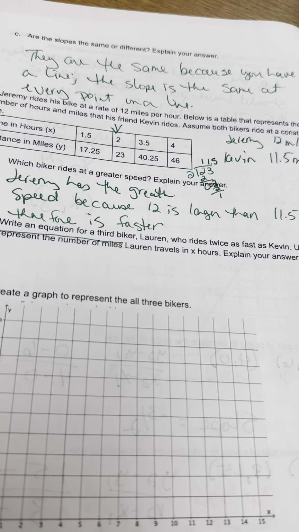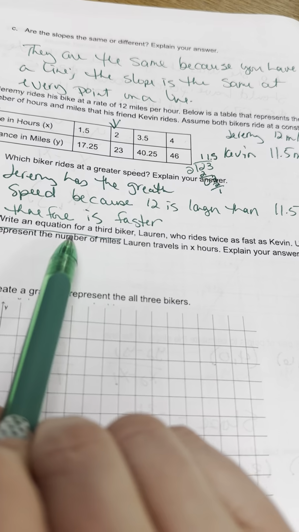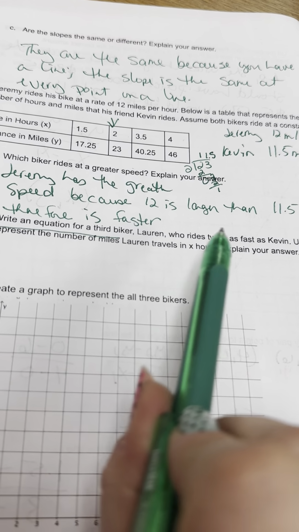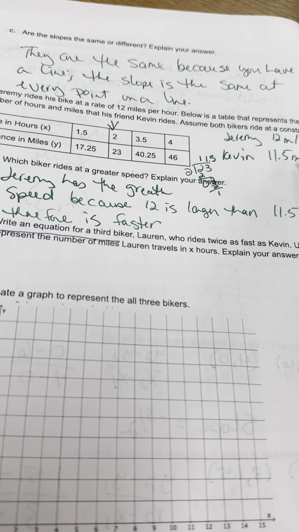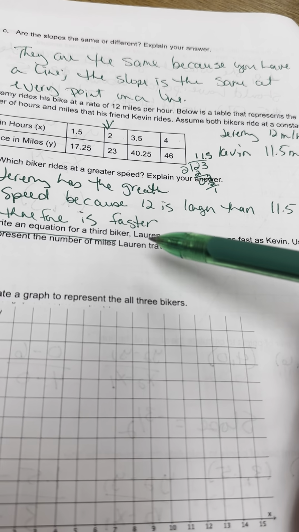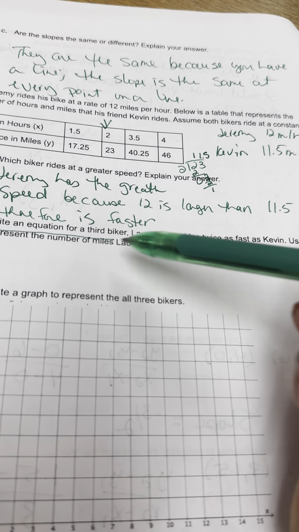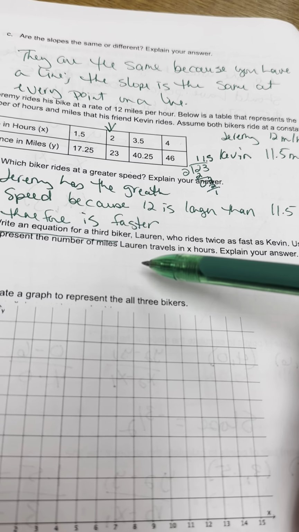So in the same time it takes Kevin to do 11.5 miles, Laura is doing twice that much.